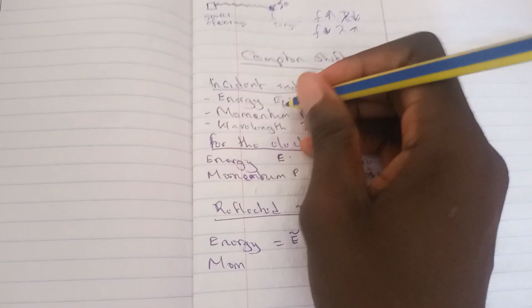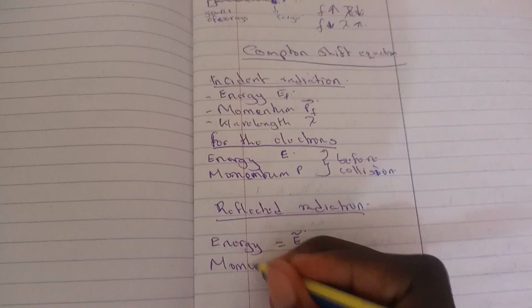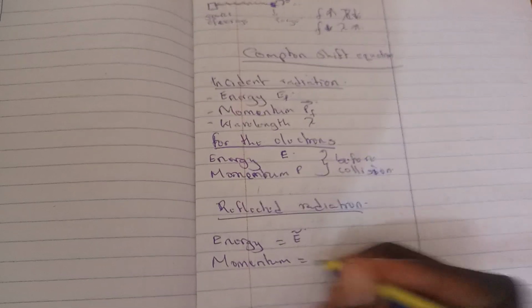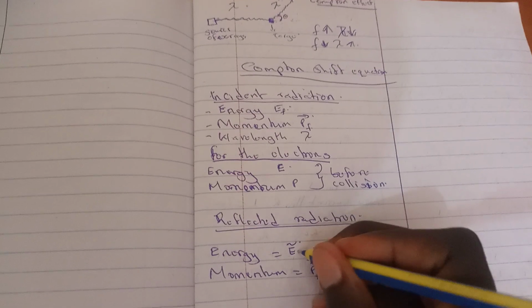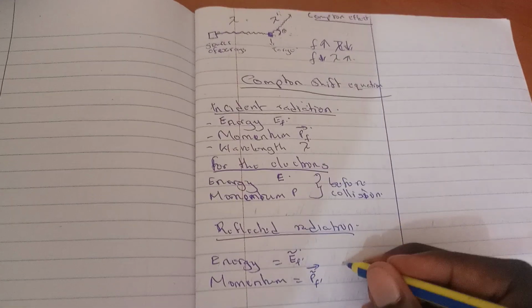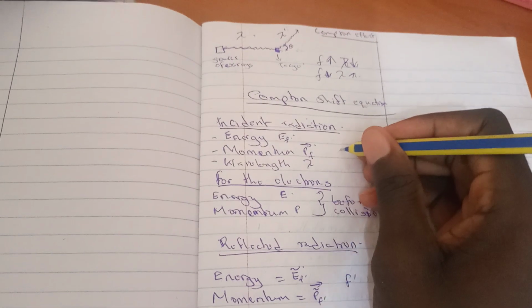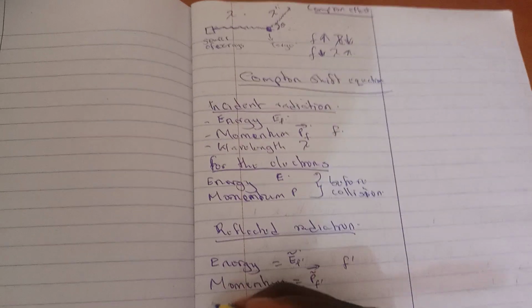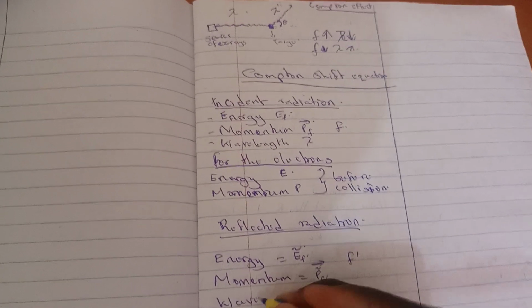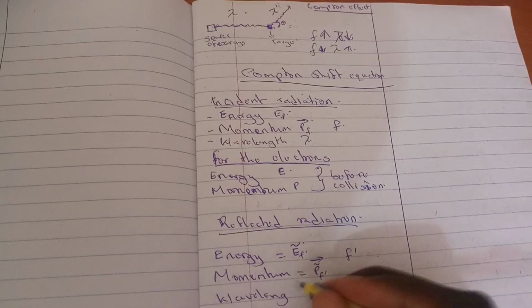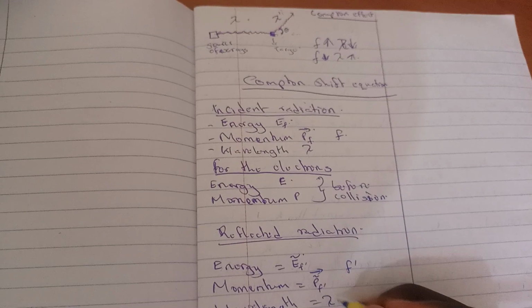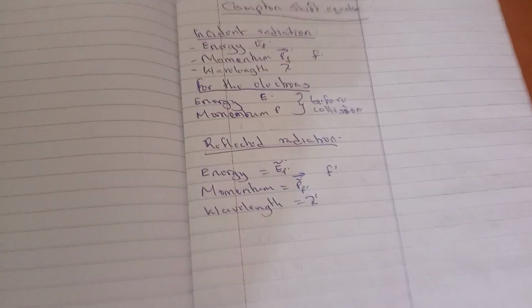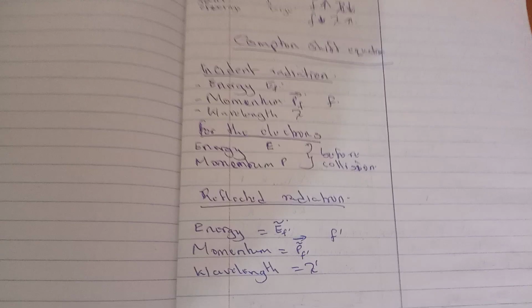Let's represent this one also with f, so it has got a momentum P sub f prime. So this one is moving with the frequency f prime. This one is moving with the frequency f. It also has got wavelength lambda prime.